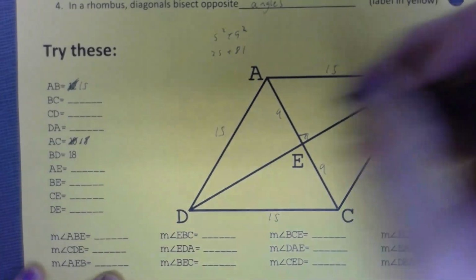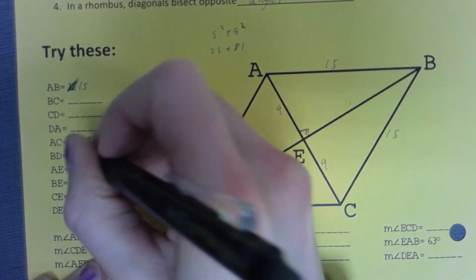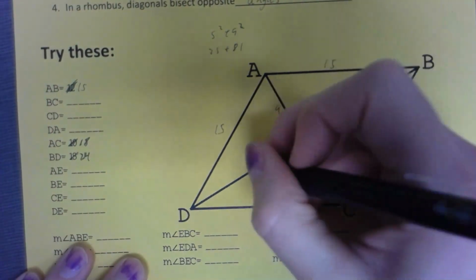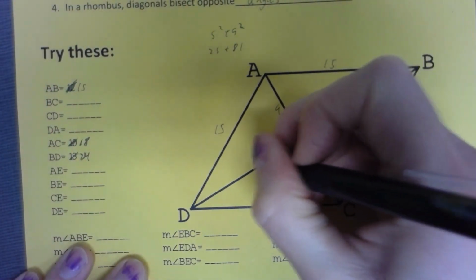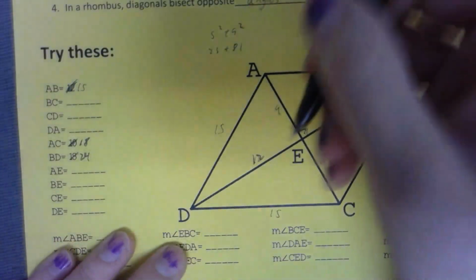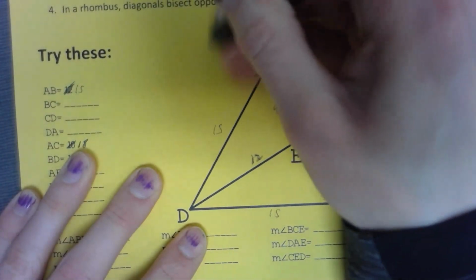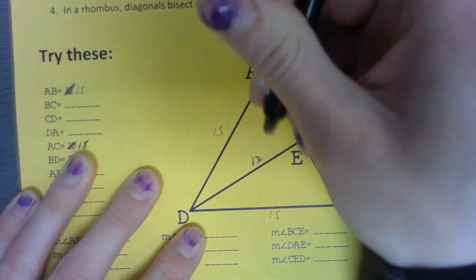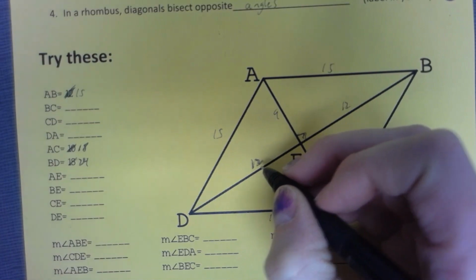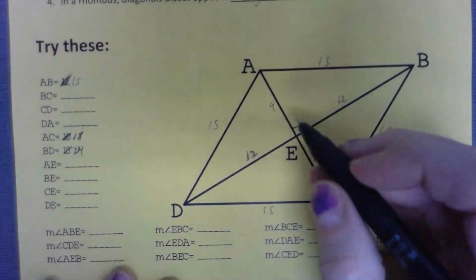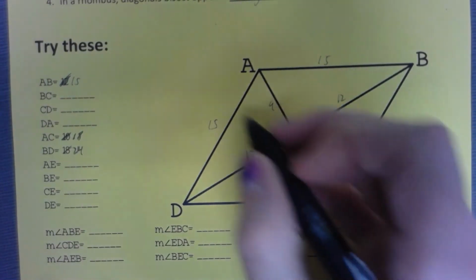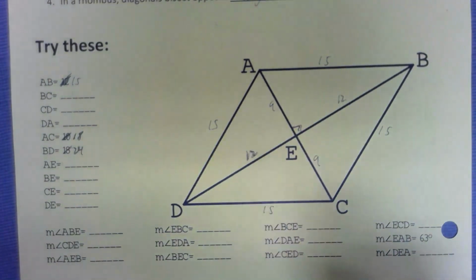Then this would be 24. So then this would be 12, and this would be 12. Okay, that works out. Because then we have 9 squared, 81, plus 144 is 225, which is a multiple of a 3, 4, 5 right triangle. 3 times 3 is 9, 3 times 4 is 12, and 3 times 5 is 15.